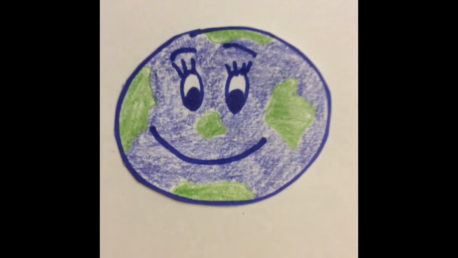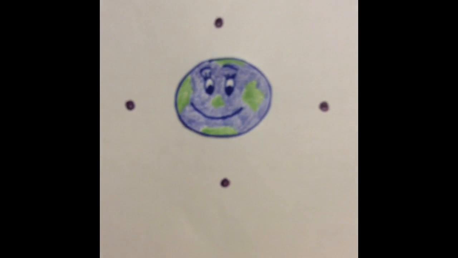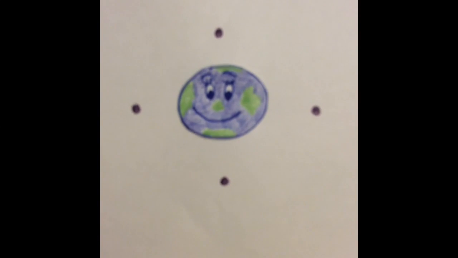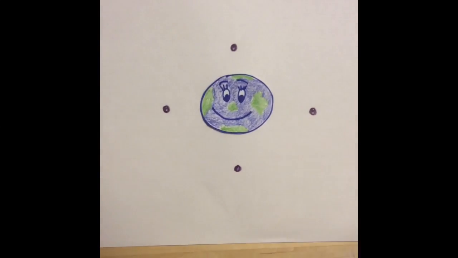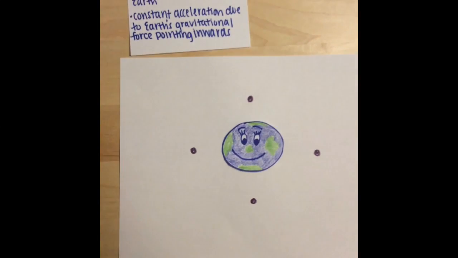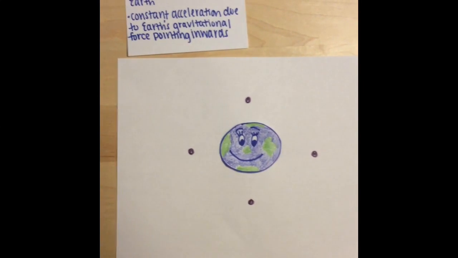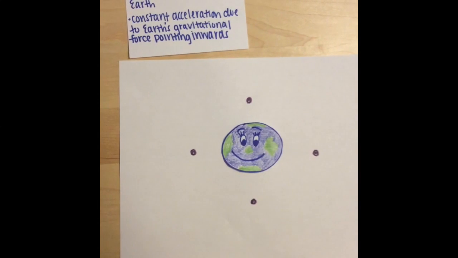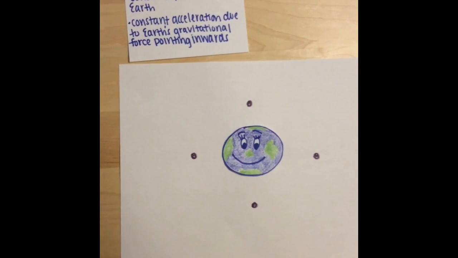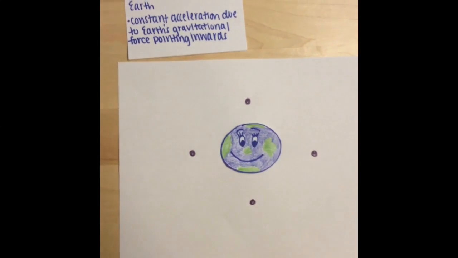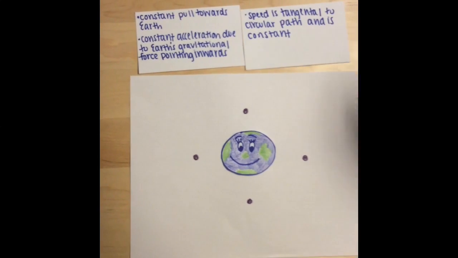Let's talk about the Earth. Imagine a satellite traveling around the world. What keeps the path circular? There is a constant pull towards the Earth and a constant acceleration due to the Earth's gravitational force pointing inwards to the core of the Earth, while meanwhile, the speed is tangential to the circular path and is constant.